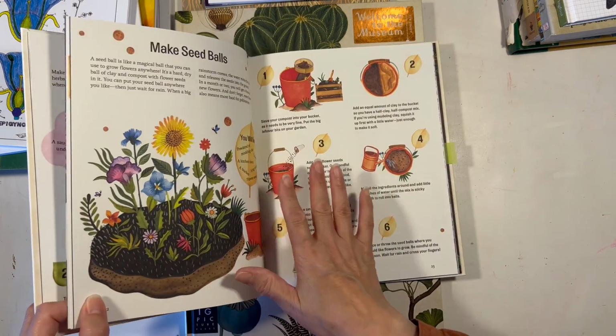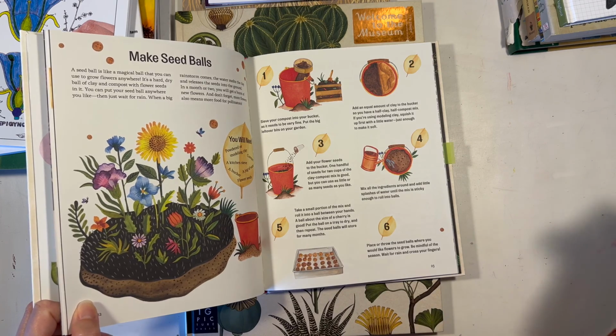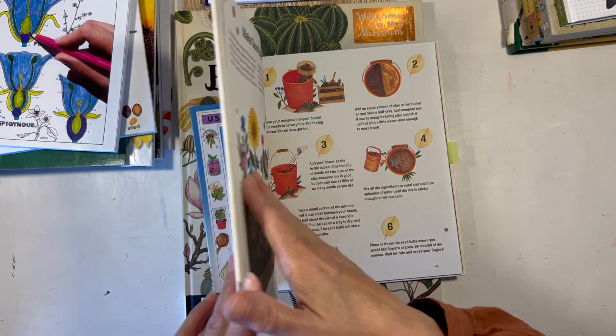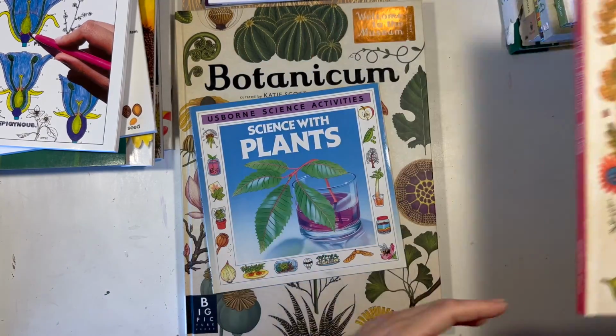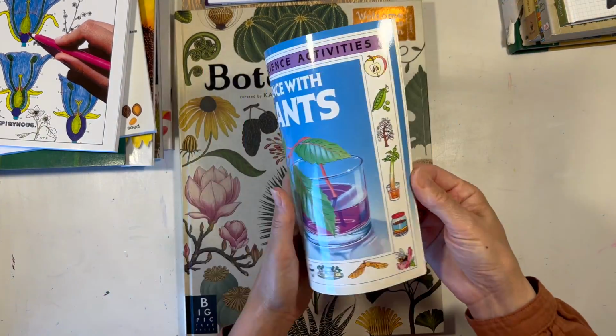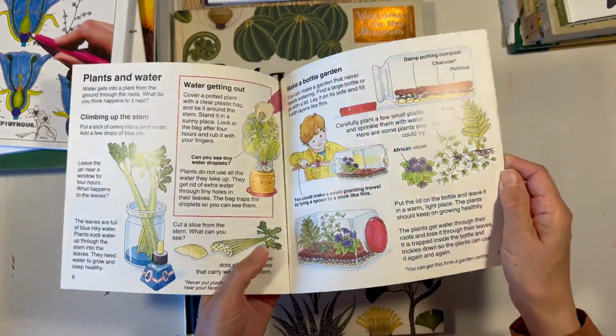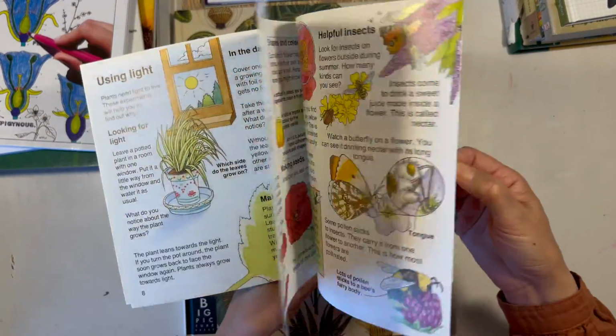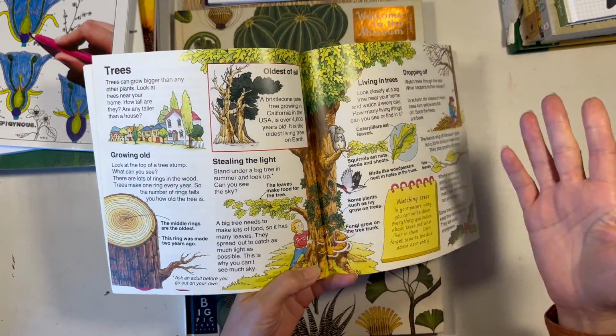So this will be especially nice when we move into our spring portion of this unit where we will do a lot more gardening. Science with Plants. This one's really neat, but it might be out of print. Actually, I'm fairly certain it's out of print. It is quite dated, but the projects are for the most part timeless.